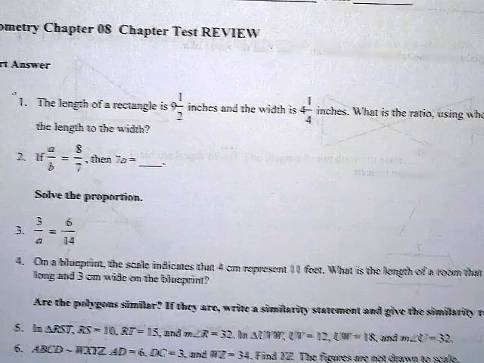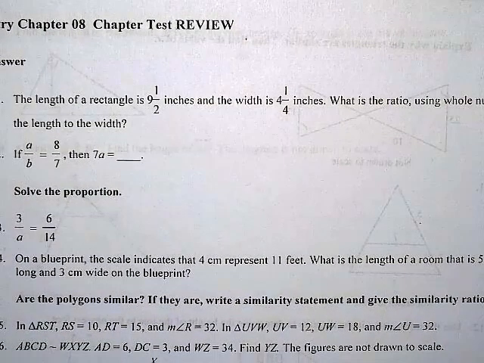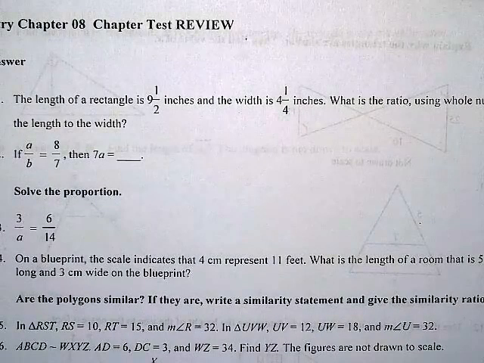Okay, chapter 8, study guide. It says the length of the rectangle is 9.5. The width is 4 1/4. What is the ratio using whole numbers of the length to the width?